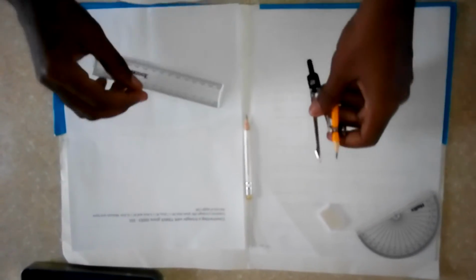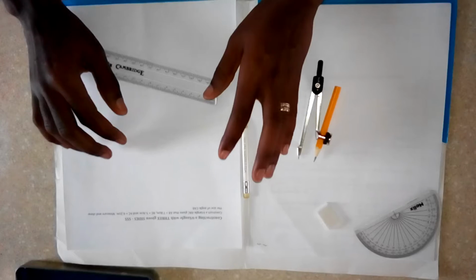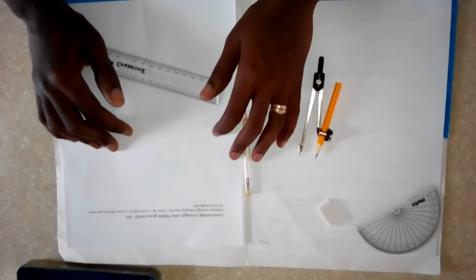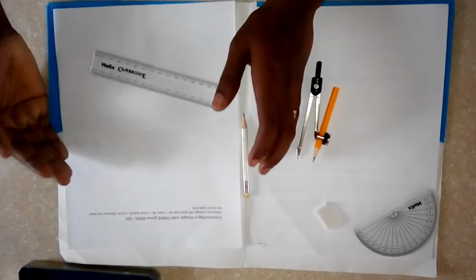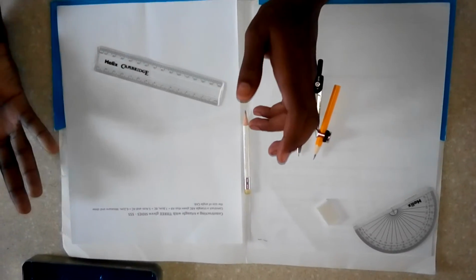Alright, so the instruction says to construct a triangle ABC, given that AB is equal to 7.8 centimeters, BC is equal to 5.4 centimeters, and AC is equal to 6.2 centimeters.